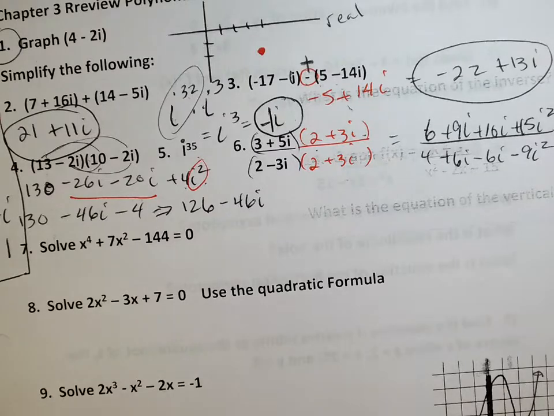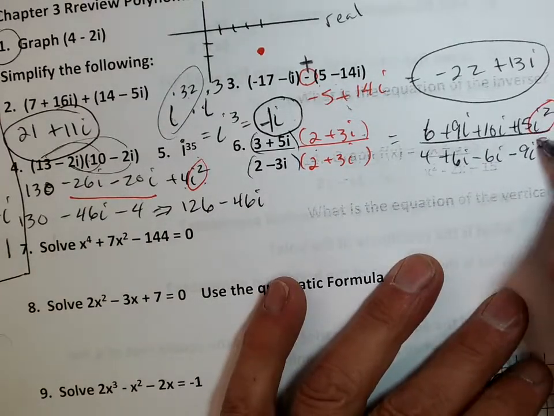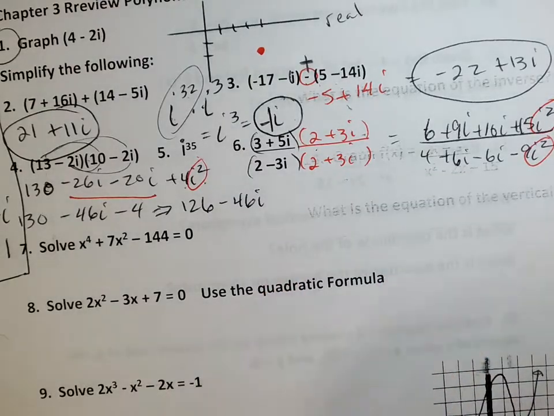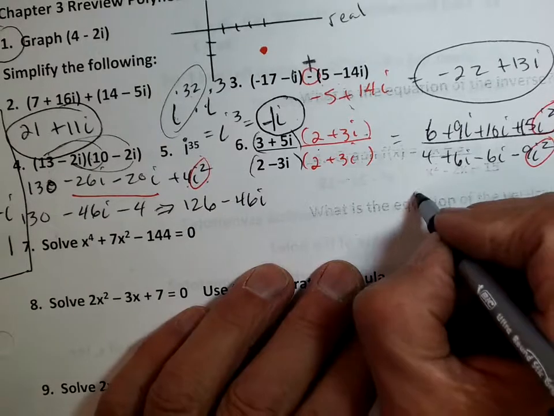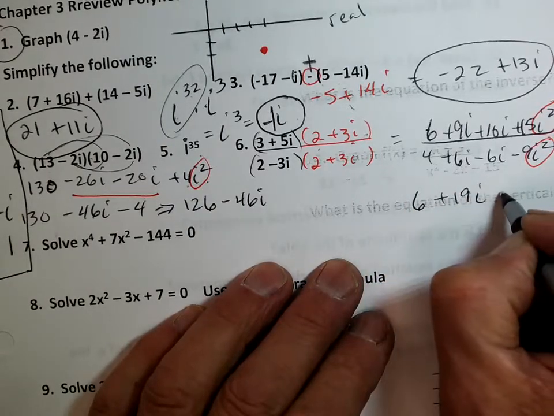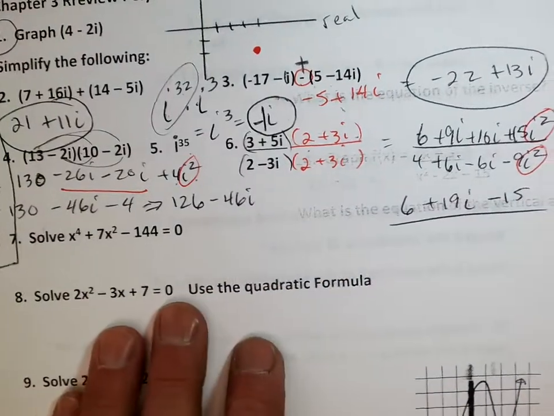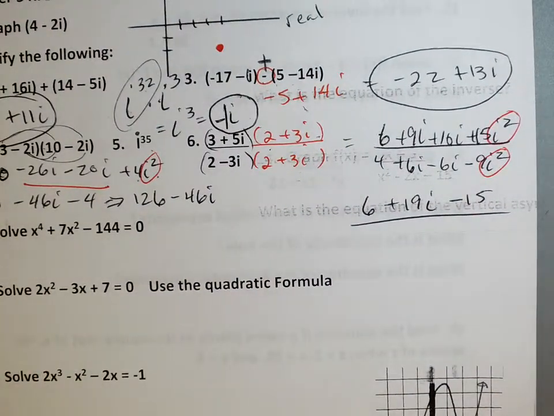Let's tidy up a little bit. All my i squareds are going to be negative 1. So this i squared here and this i squared are going to be negative 1s, right? So I'm going to have a 6 plus a 19i minus 15. And I got the minus 15 because my i squared is a negative 1, which makes that a negative 15.